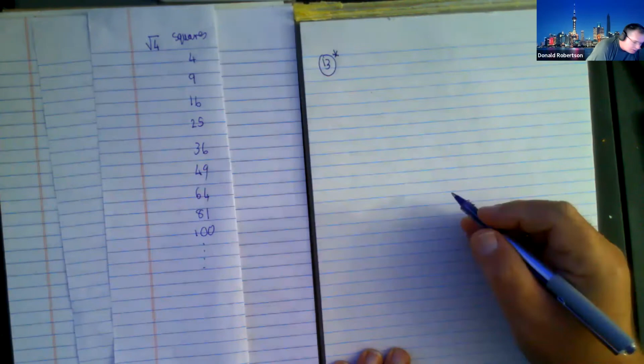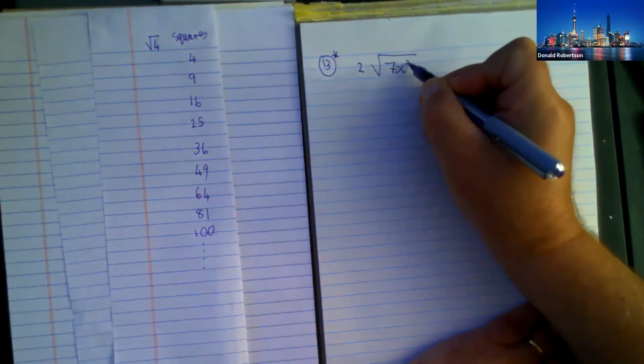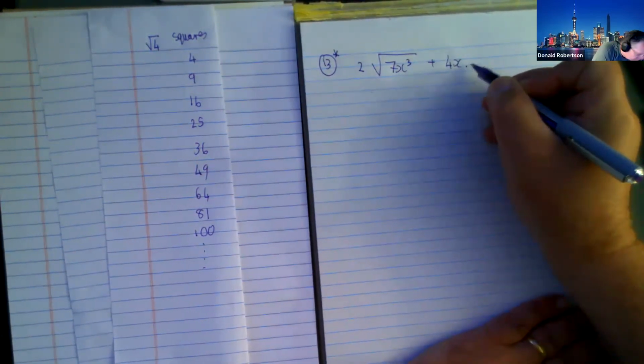Try a little bit more difficult version. For instance, question 13. Right, question 13 then is 2 lots of 7 square root of 7x cubed plus 4x times the square root of 28x.